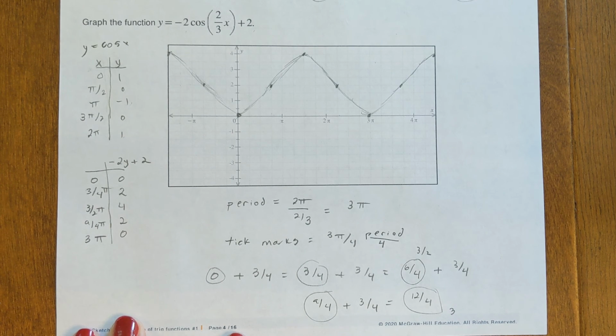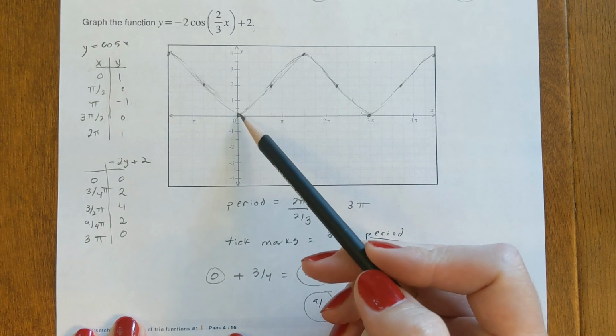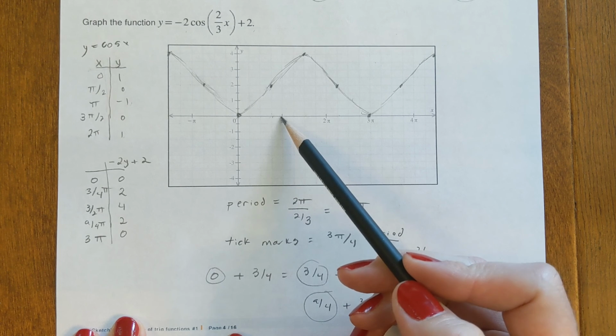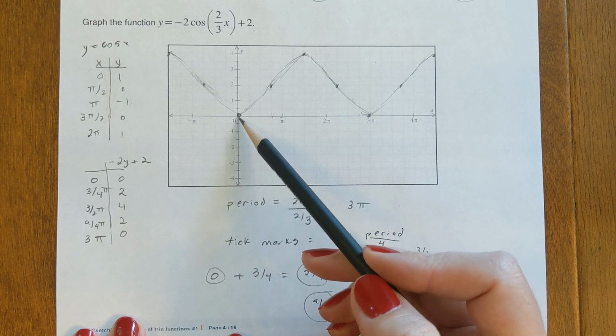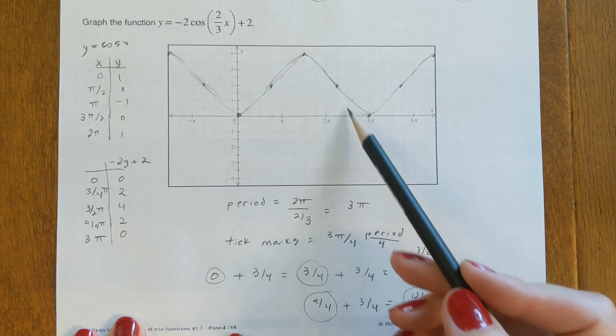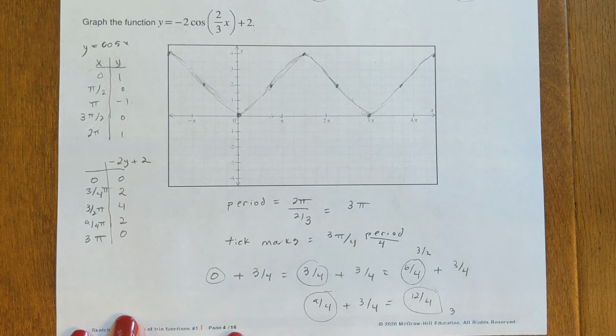And again, it starts off at 0 this time. It didn't have a phase shift at all. And then add 3/4 each and every time to get these new numbers. So it started 0, 0, and it went over 3/4 or 3 tick marks out of the 4 that Alex made. And when we go over the 3/4, it's up to 2, and then I counted over 4, and connected them all together.